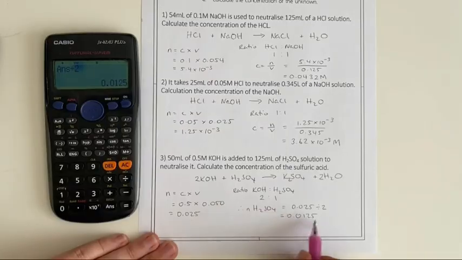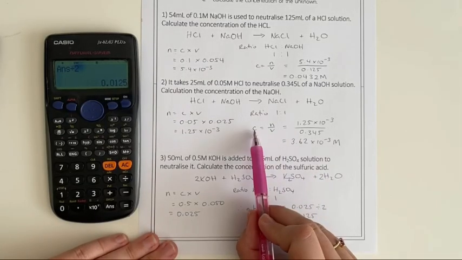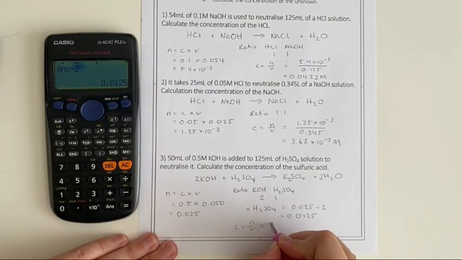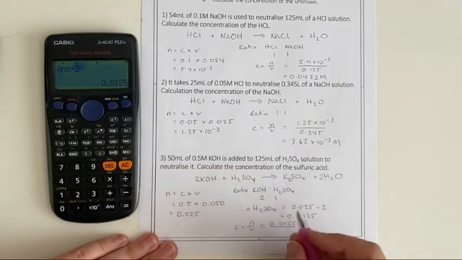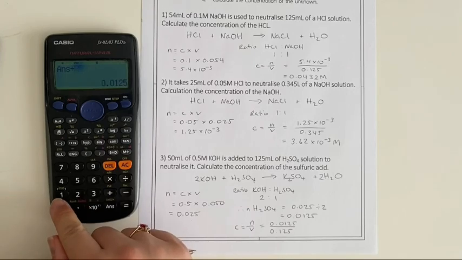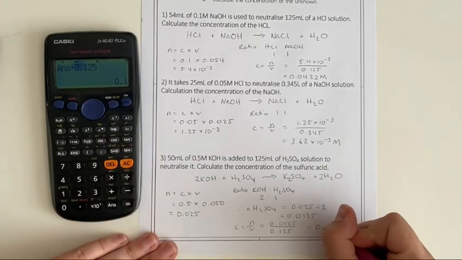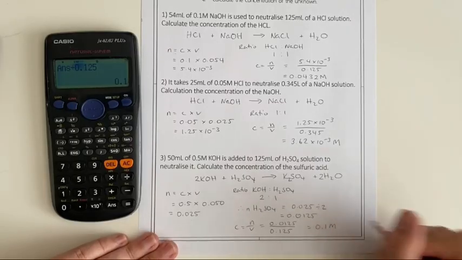Now I can use this number, the number of moles of our H2SO4, to work out the concentration. And that gives us our concentration of 0.1 molar.